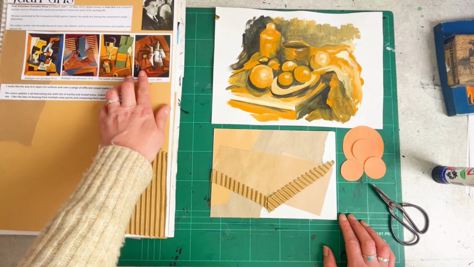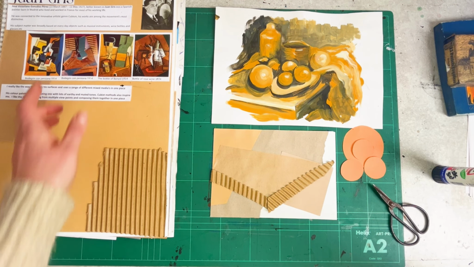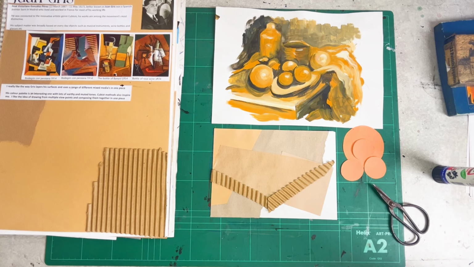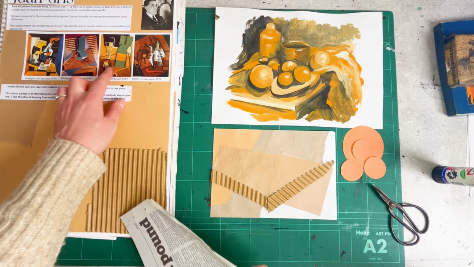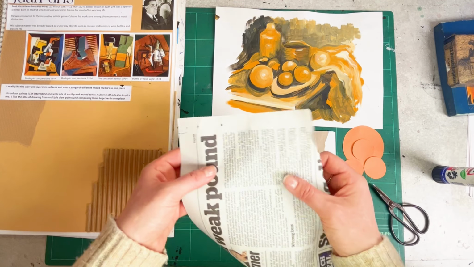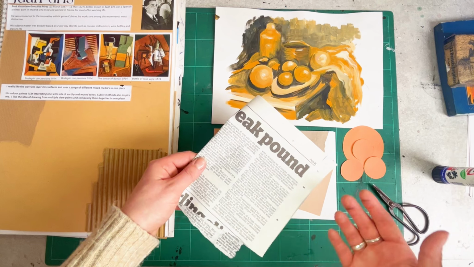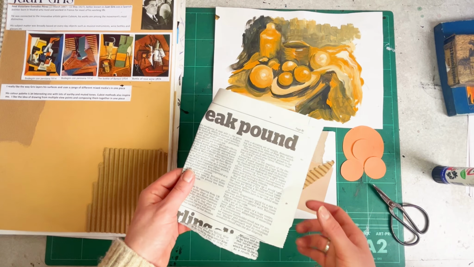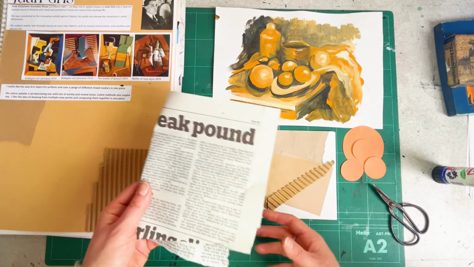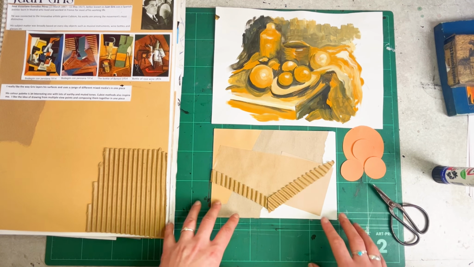I've noticed that Juan Gris uses a lot of newspaper, so I've decided to use some newspaper as well. It's important that I'm just using the text, so I'm just finding a newspaper with lots of text. It doesn't really matter too much what the text is about, but it's just going to add that extra interesting element that's going to make the viewer want to look in a bit more detail. So I'm going to use that as well somewhere in my composition.